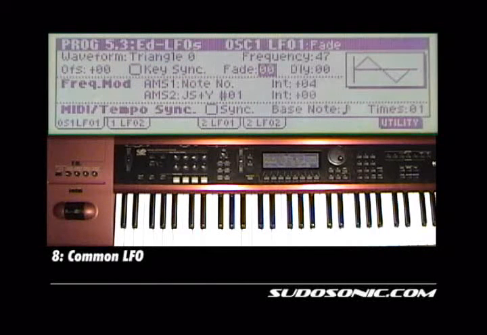There's also a fade, and the fade has to do with how gradually the LFO will build until its strongest point after the key is pressed. And there's a delay, and the delay indicates how long before the LFO will start after the key is pressed.